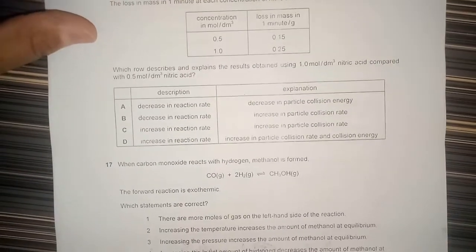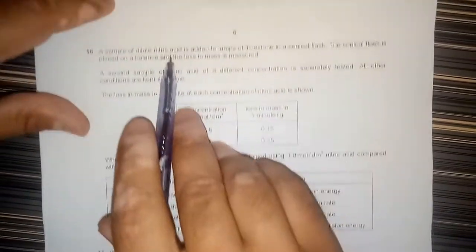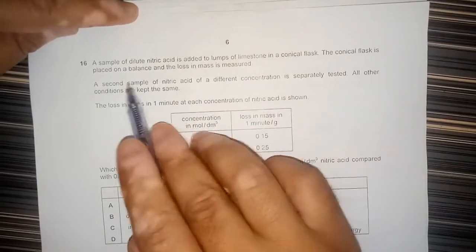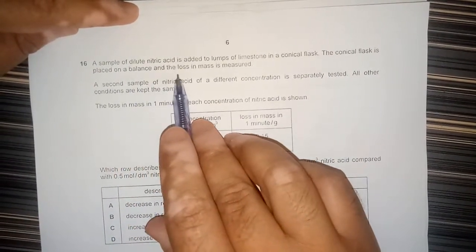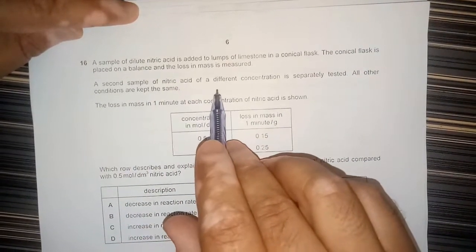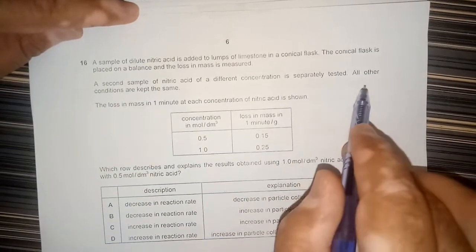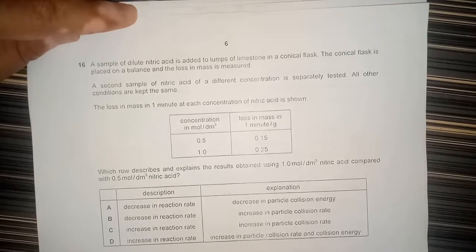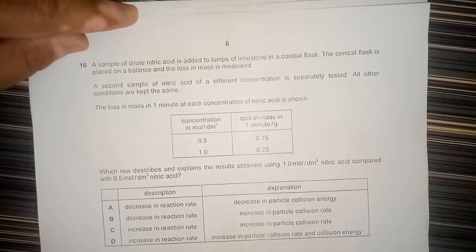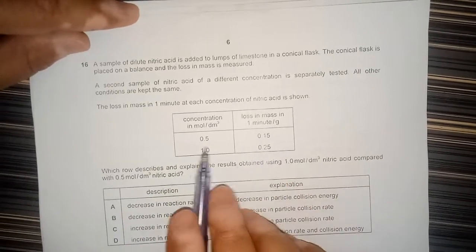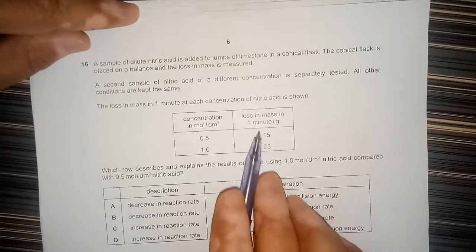Then question number 16, a sample of dilute nitric acid is added to a lump of limestone in a conical flask. The conical flask is placed on a balance and the loss in mass is measured. A second sample of nitric acid of a different concentration is separately tested, all other conditions kept the same. So there is a change of concentration. The loss in mass in 1 minute at each concentration of nitric acid is shown, so we can say that when we used the half concentration, the loss was lesser, and when we used the double concentration, the loss was more.